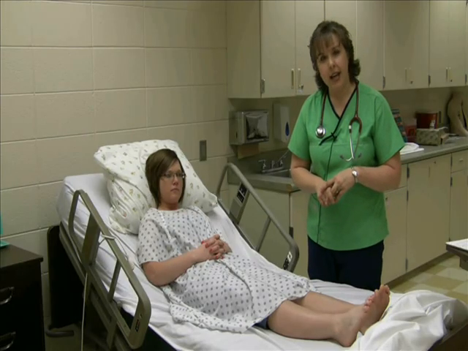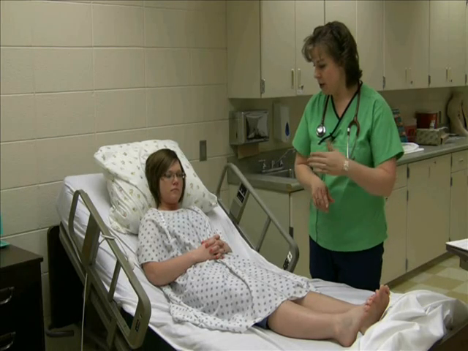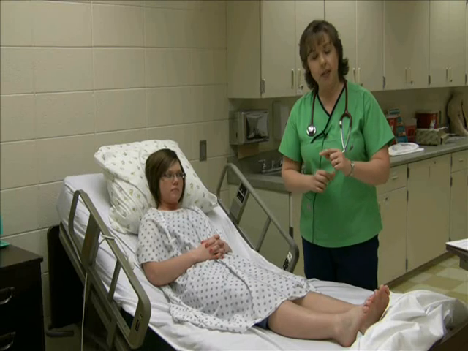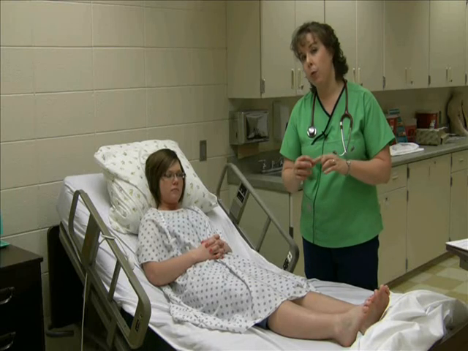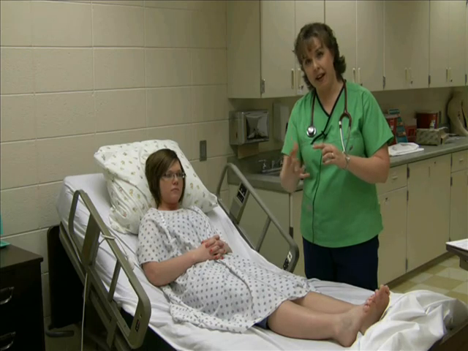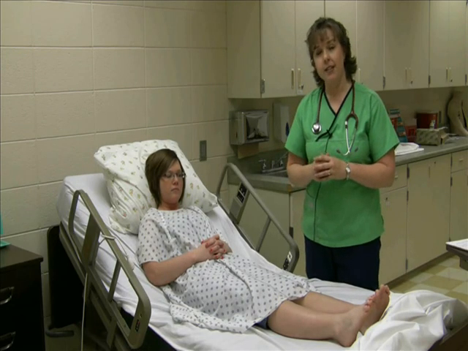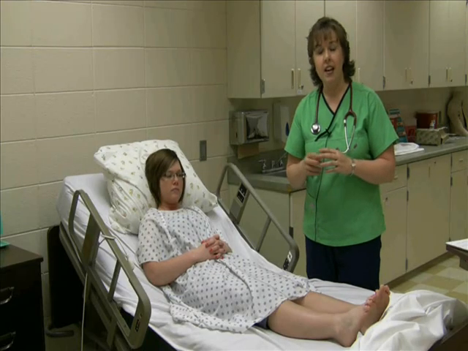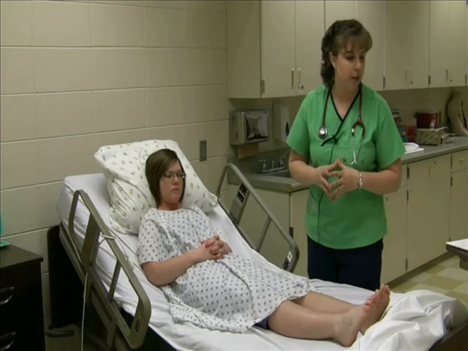Also, we need to assess the capillary refill of the toes as well as the fingers. We will do that by just pressing on the nail bed and checking to see when the paleness goes away and the color returns again. In general, that should be less than 3 seconds for normal capillary refill. If it takes longer than that, we need to be concerned about oxygenation to the extremities.